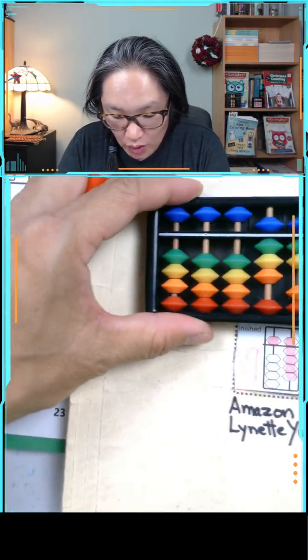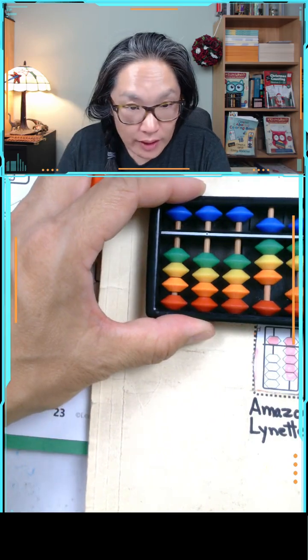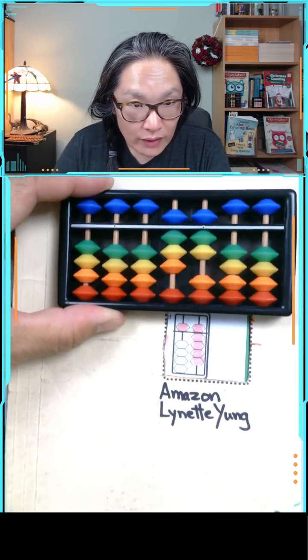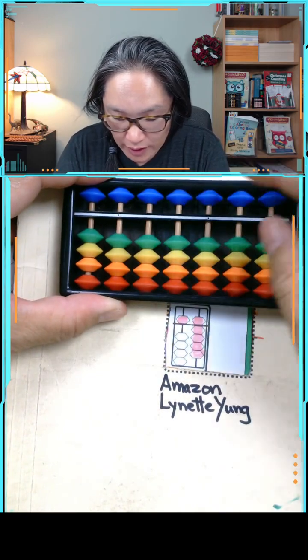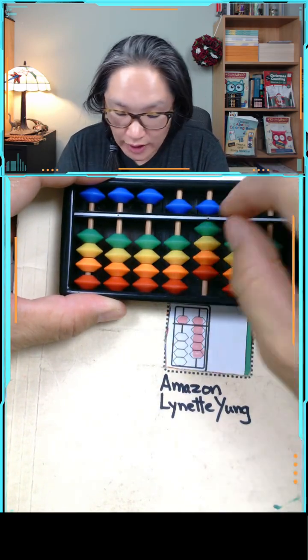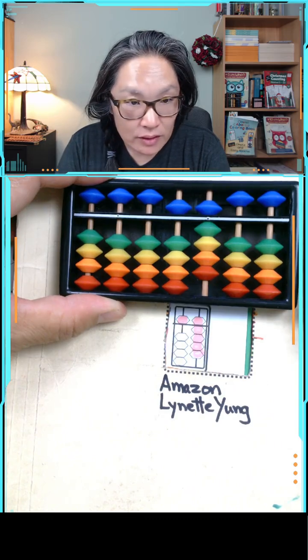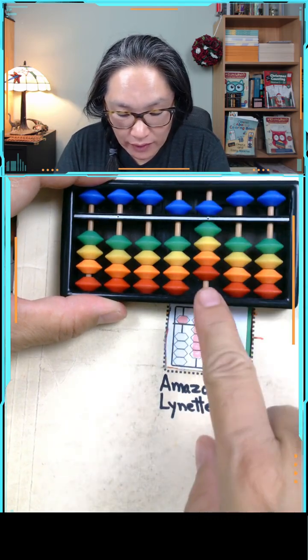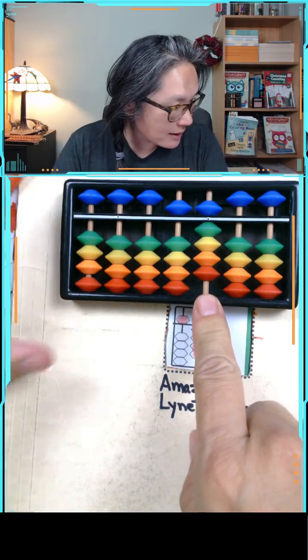So then, we have our final answer. What is our final answer? We have our 10s and we have our 1s. What is our last number?